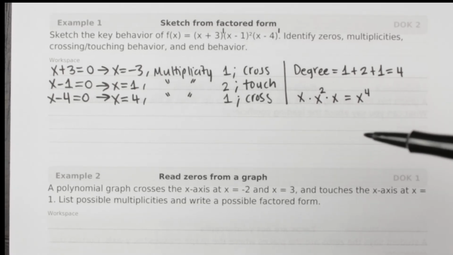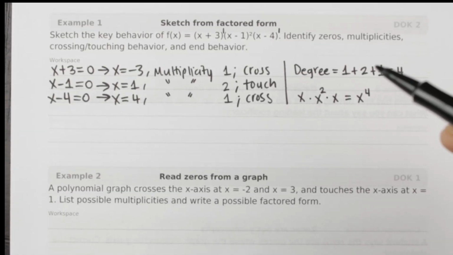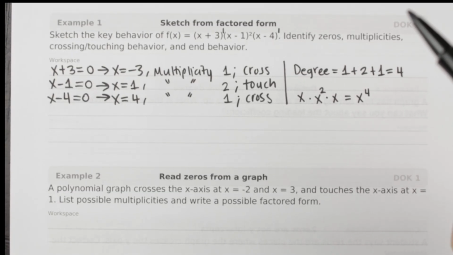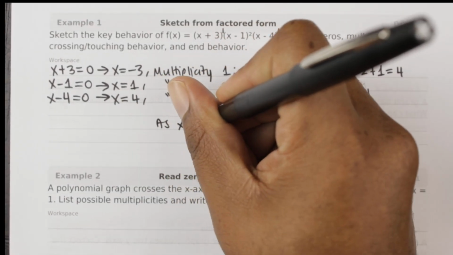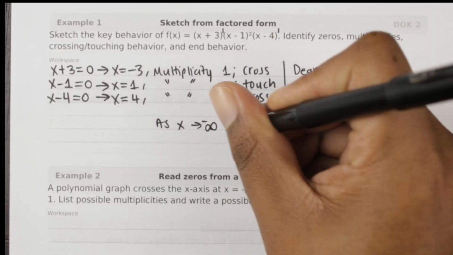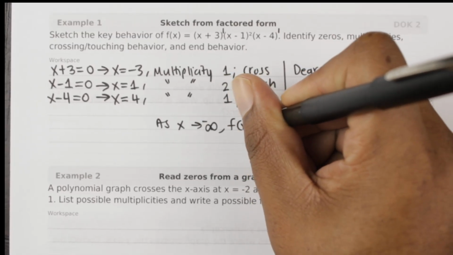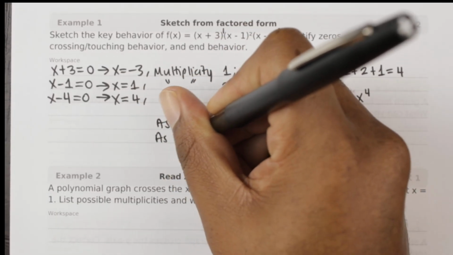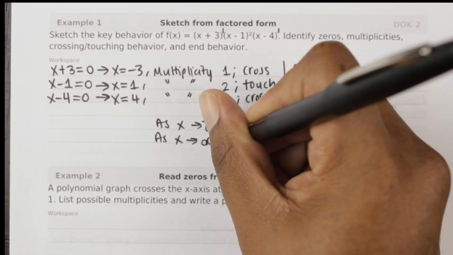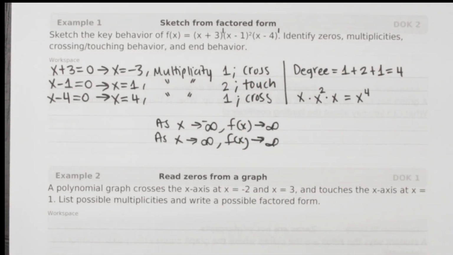Both ends are up. So that essentially says that as x tends to negative infinity, f of x is going to tend up. Then as x tends to positive infinity, f of x is going to tend up as well. All right.